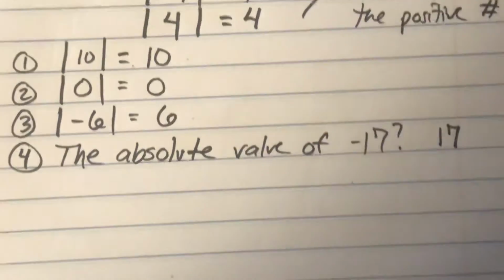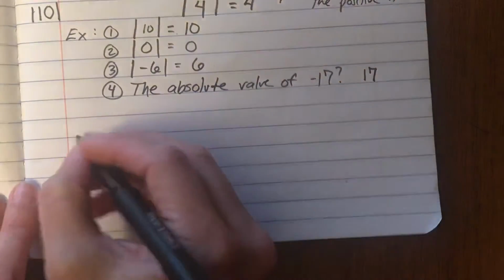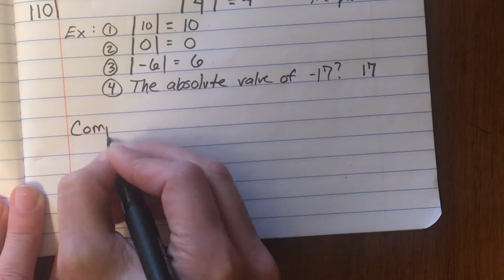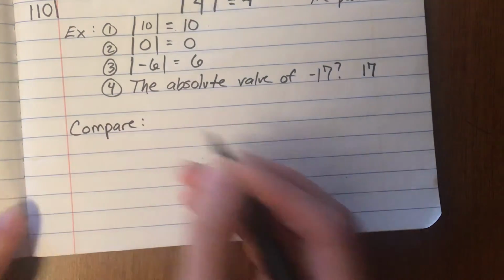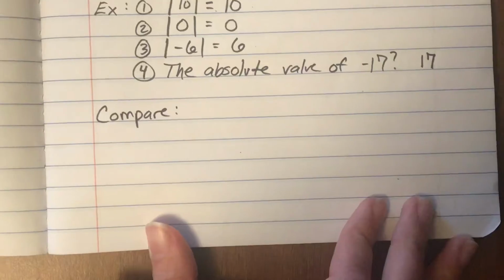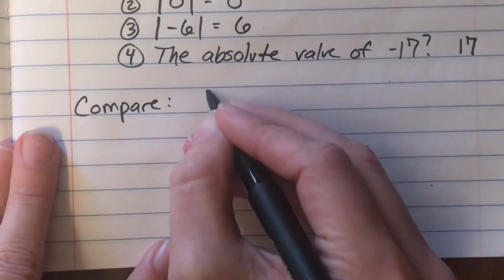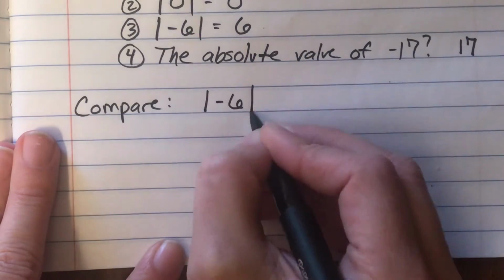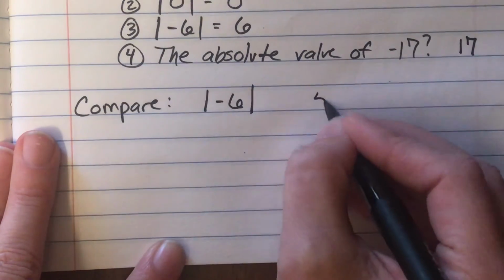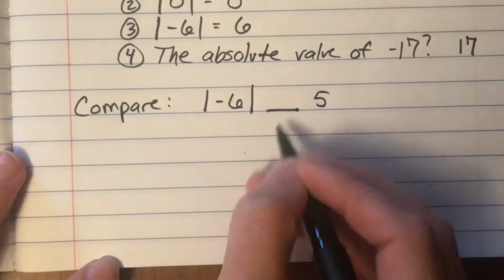The other thing that we're going to do is compare numbers. So let's compare. And we did this the other day where we had to fill in greater than or less than. So let's say, what if we compared the absolute value of -6 compared with 5, and I'm going to leave a blank there in the middle. We'll compare those.